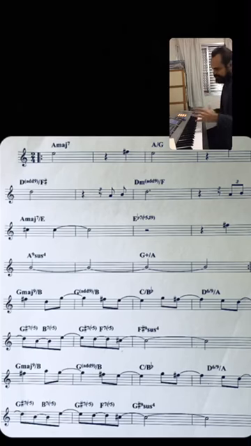I'm going to improvise again in the first part that I consider the first system of the B section.